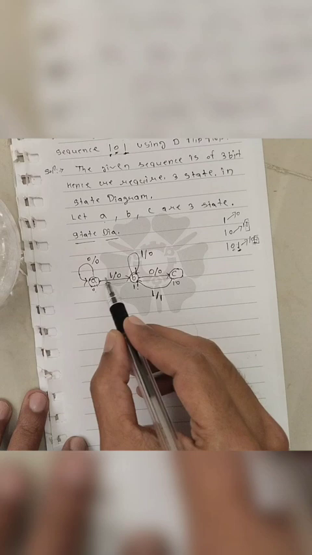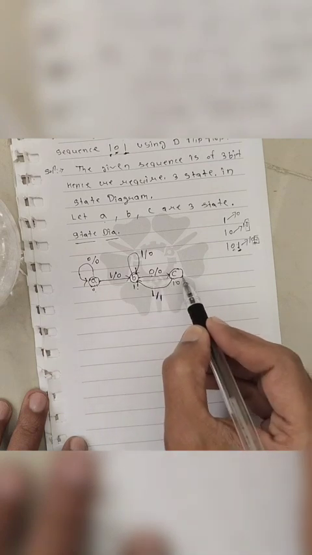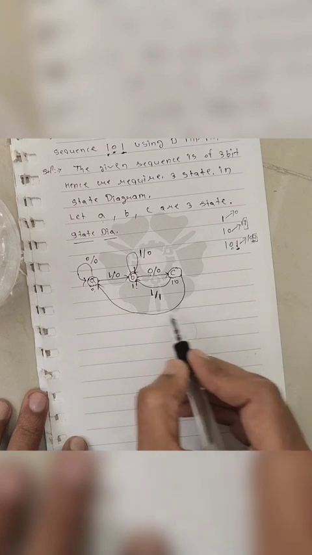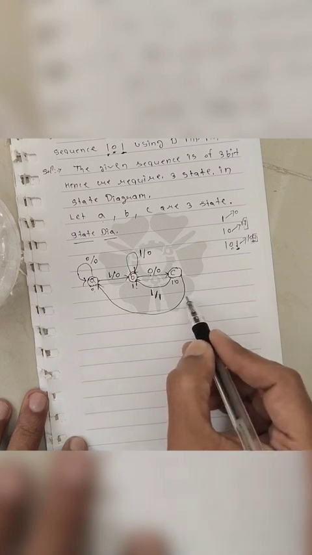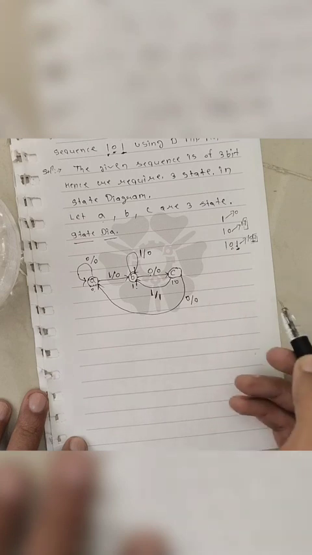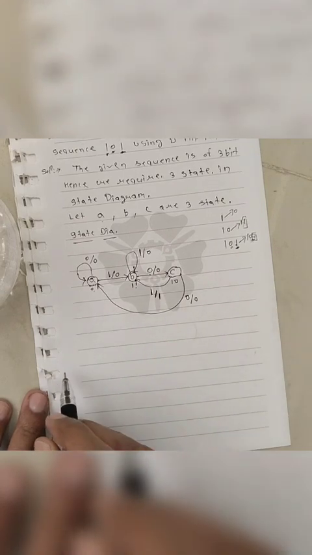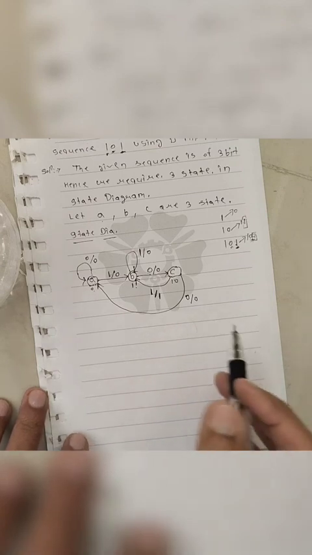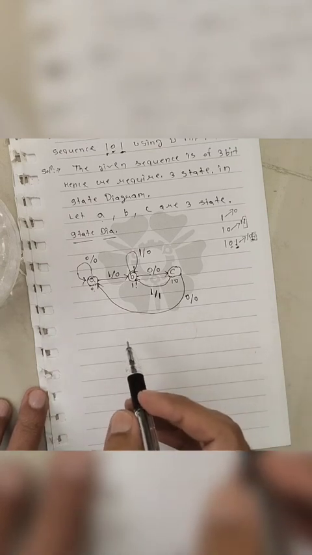So 100, we can move to the A state. So this is nothing but the input 0 and output also 0. This is nothing but the state diagram of the given sequence 101.